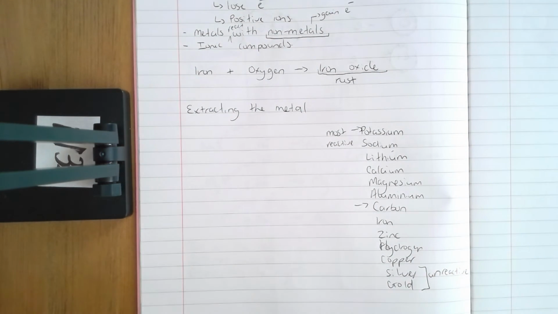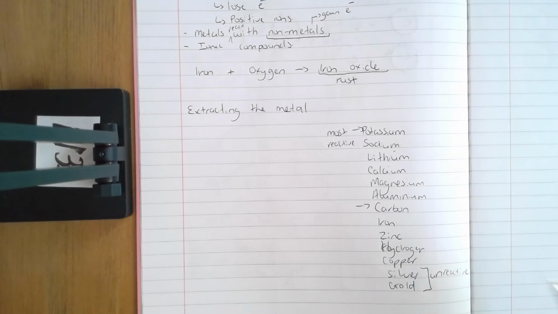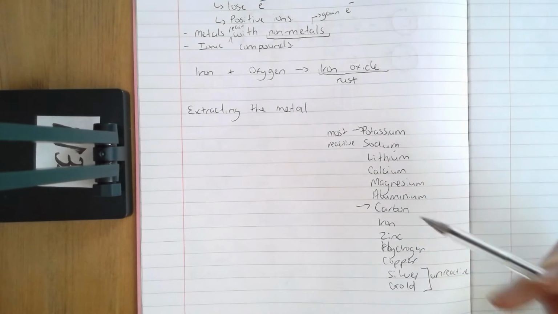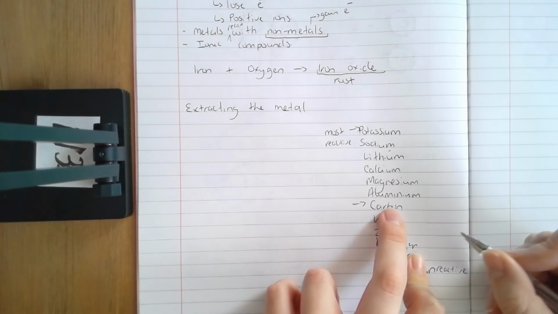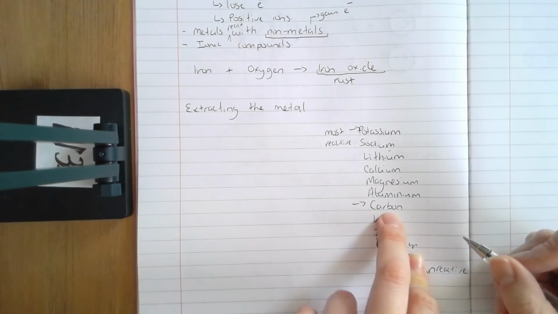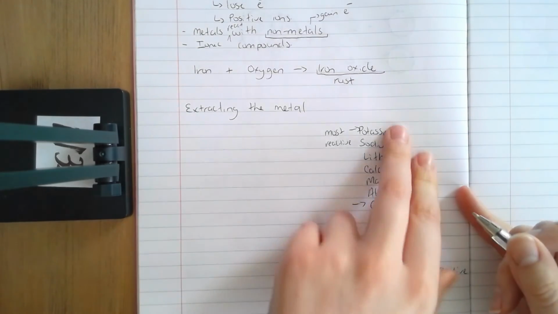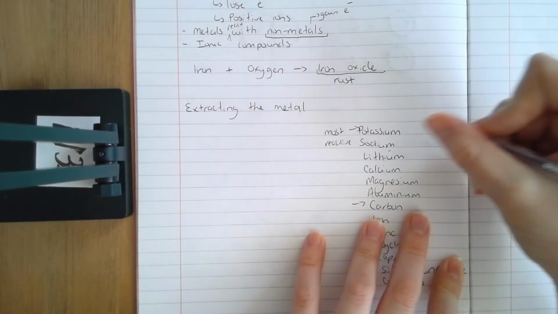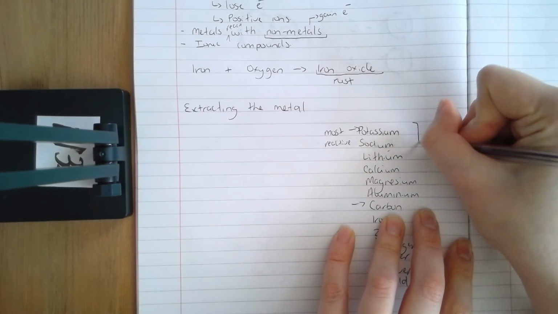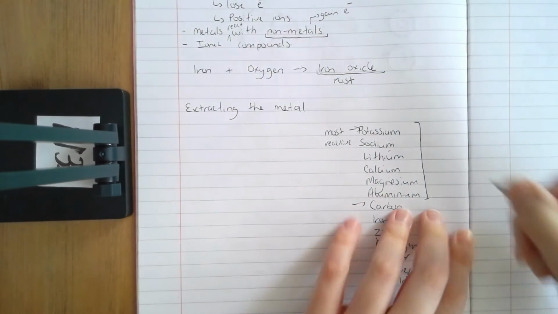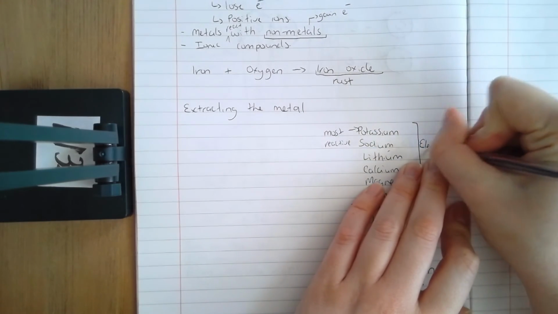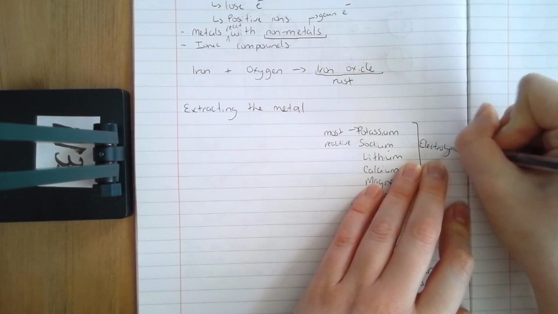When you're trying to figure out which method you're going to use to extract, you need to consider this list. Okay, I've got carbon highlighted here. The reason I've got carbon highlighted is because it's not actually a metal, yet it's included in the list of metals. Okay, the reason why is because it helps us decide which method we're going to use. Every metal above carbon, the method of extraction you're going to use will be electrolysis.